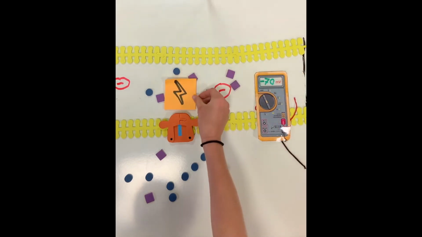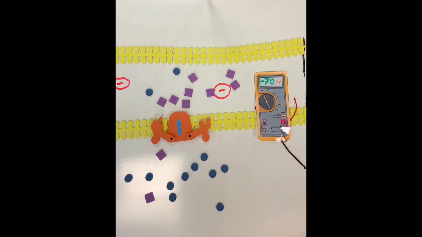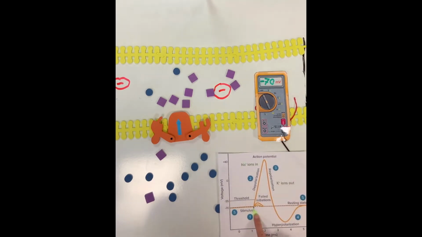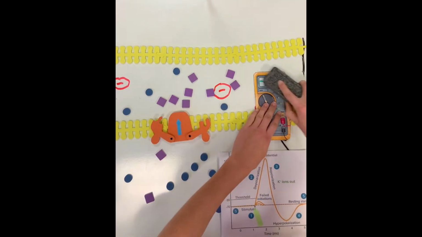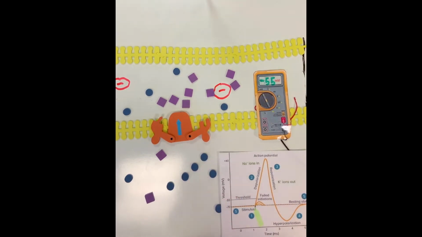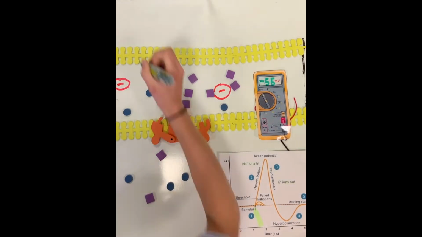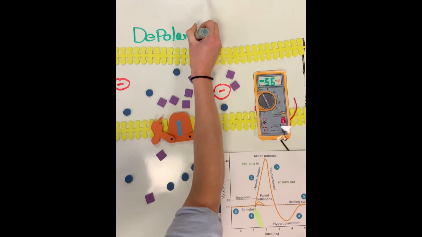When a stimulus triggers an action potential, gated sodium channels open, allowing some of the sodium outside to enter the cell and reduce the concentration gradient. The increase of positive ions inside the cell raises the voltage of the cell to reach a threshold of about negative 55 millivolts. This process is called depolarization.